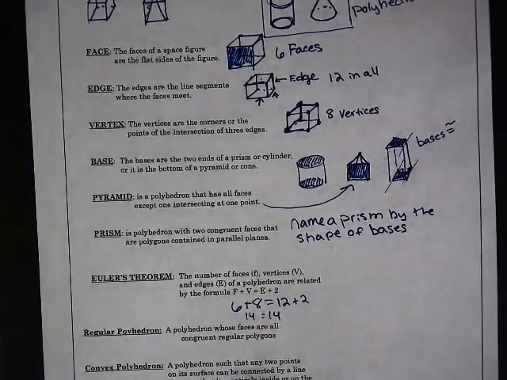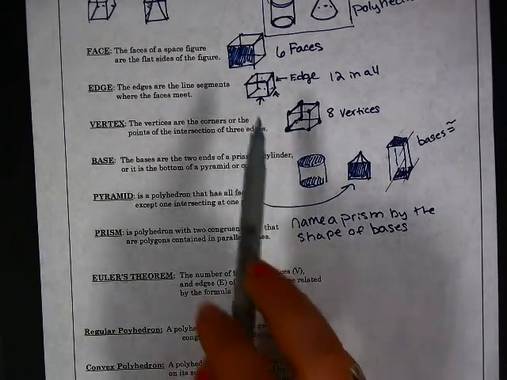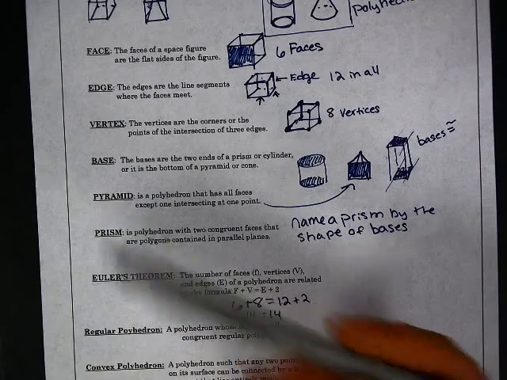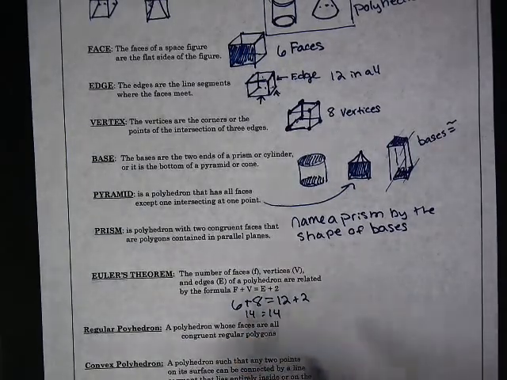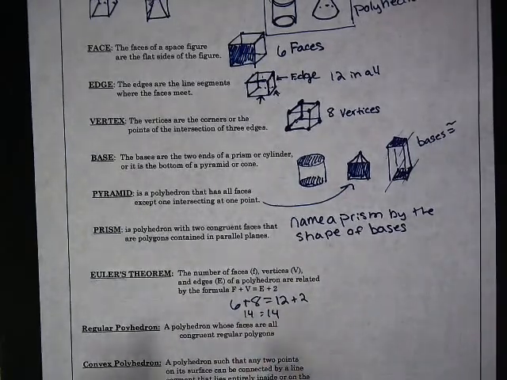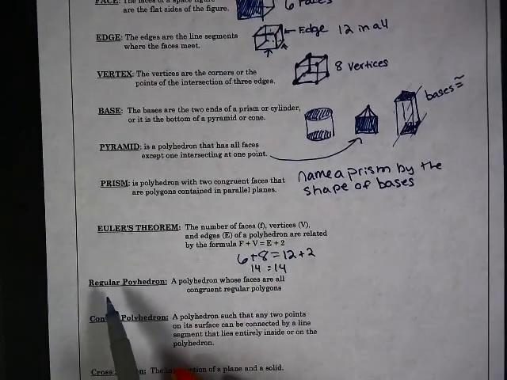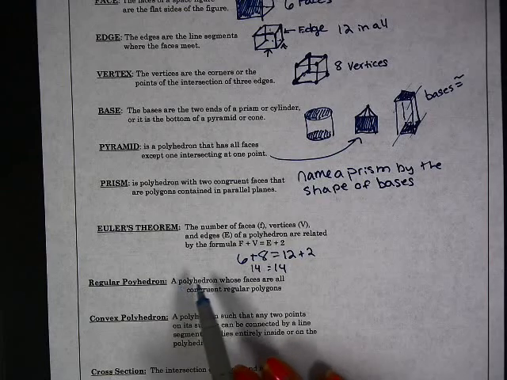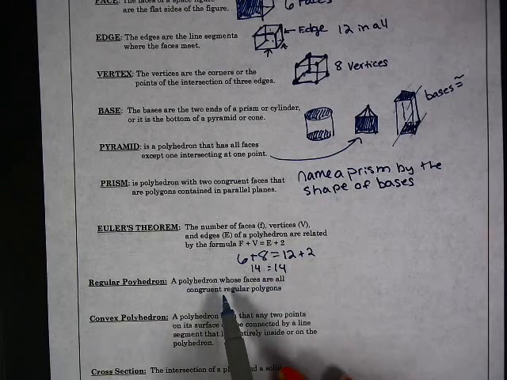And this will work for a pyramid. It will work for a hexagonal prism. Okay, it works for all polyhedrons. Okay, the next thing we need to know is a regular polyhedron. This is a polyhedron whose faces are all congruent.